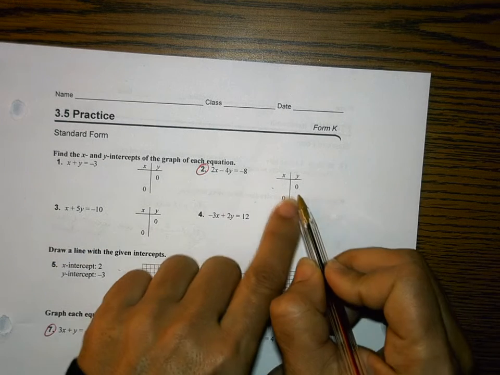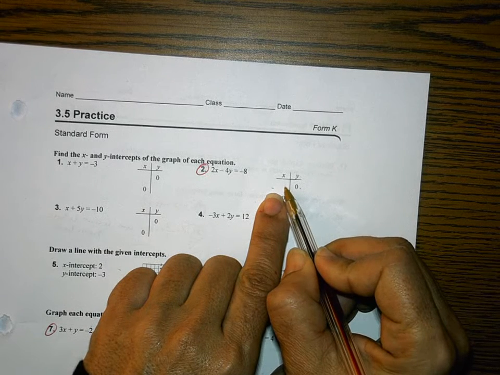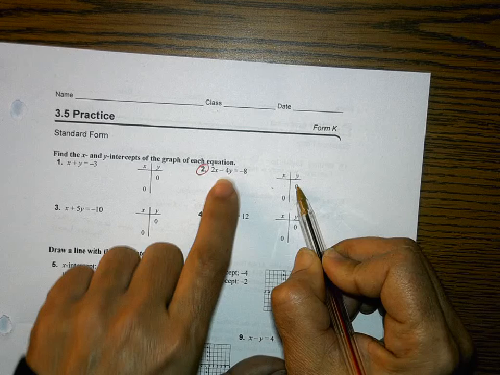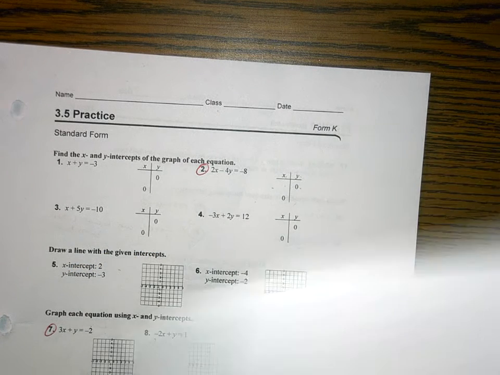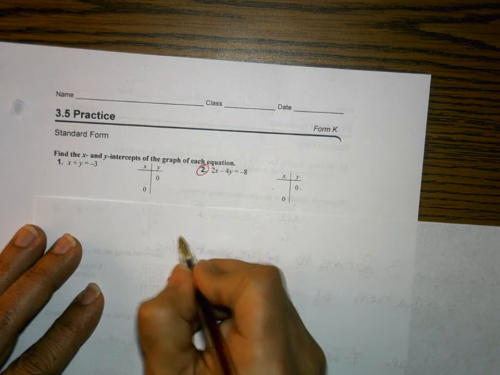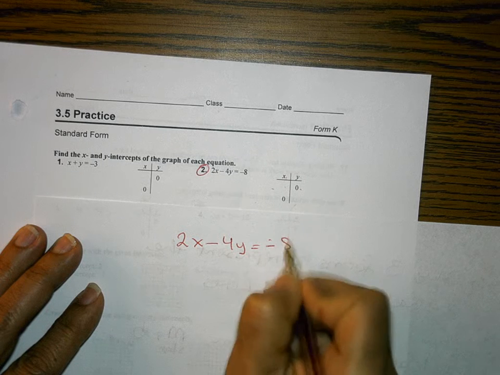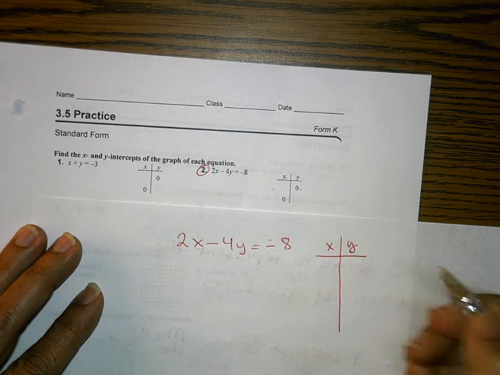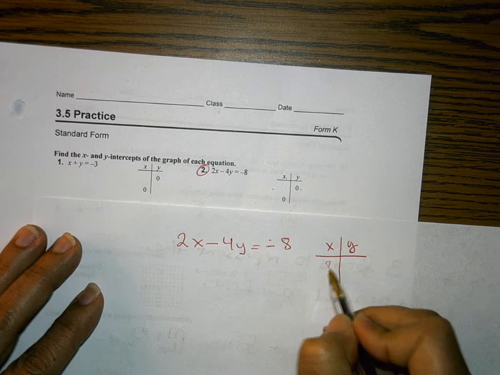If I plug in the 0 for y, I'm trying to find the x value. Where am I going to touch the x-axis? So if I plug in 0 for y, I don't like the space that they gave me on this worksheet, so I'm going to use an extra piece of paper. I have this equation right here, 2x minus 4y equals negative 8. And let's create this little table, x comma y. I want to find the x-intercept. What is the value of x? I'm going to put a little question mark.